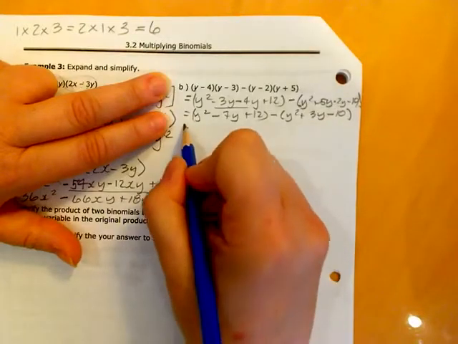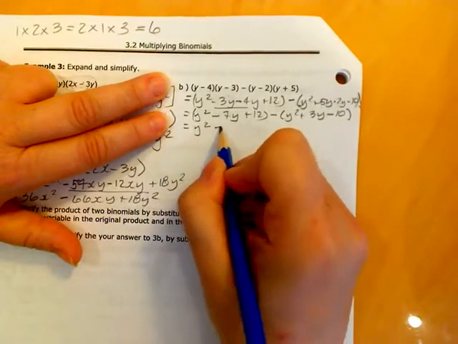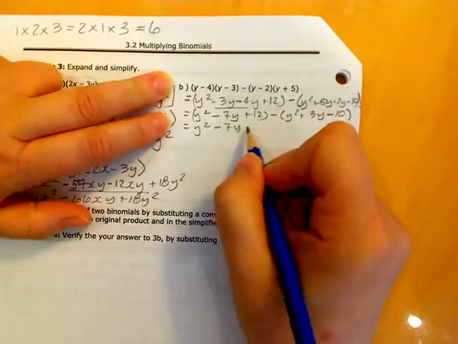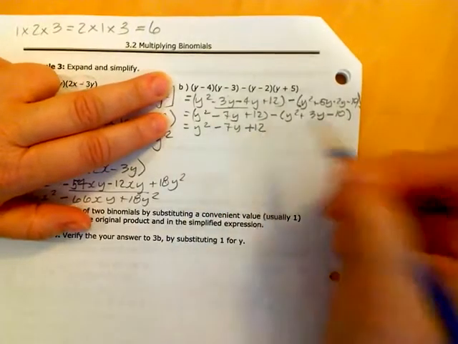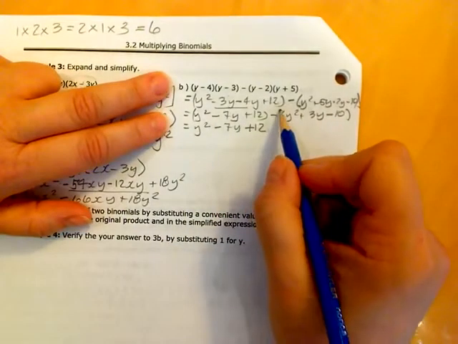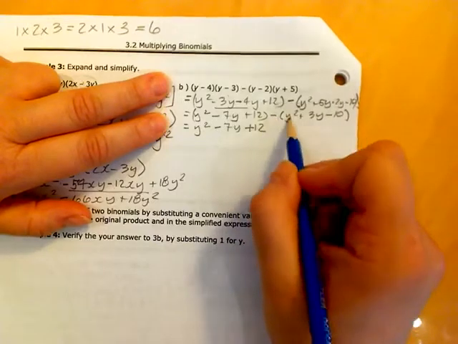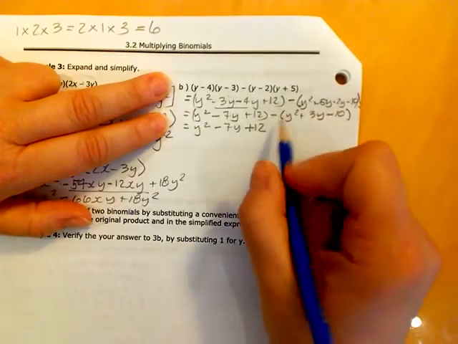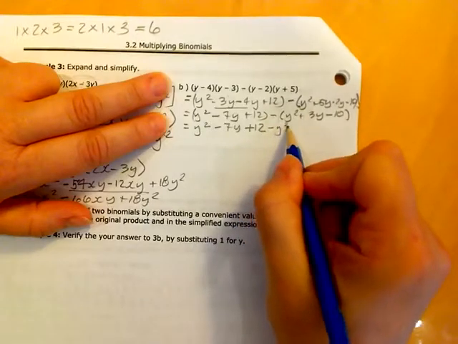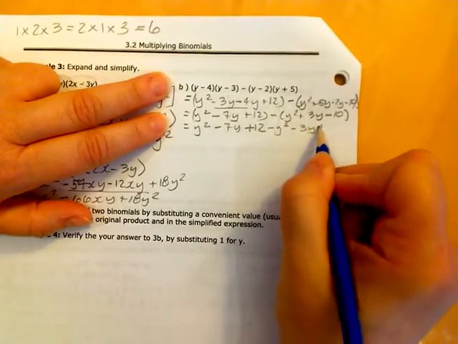And now I'm going to remove the brackets. So when there's a positive sign, or nothing, which is the same as a positive sign in front of a bracket, you don't do anything. But when there's a minus in front, which is really a minus 1, I need to distribute minus 1 in and change the sign of everything. So I've got minus y squared minus 3y plus 10.